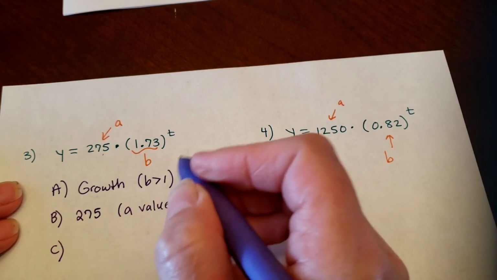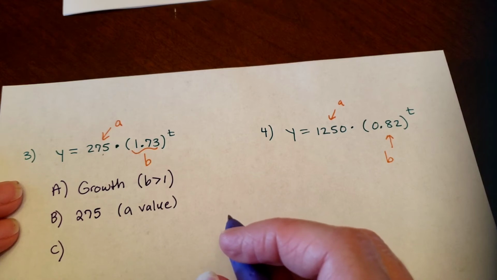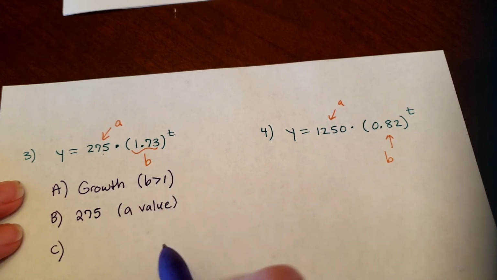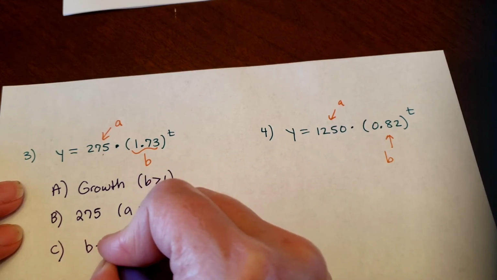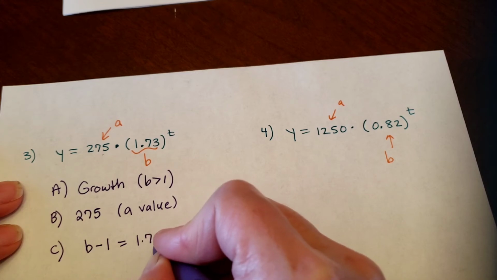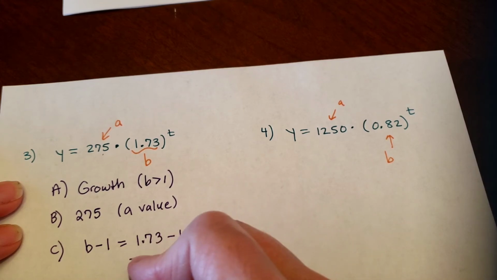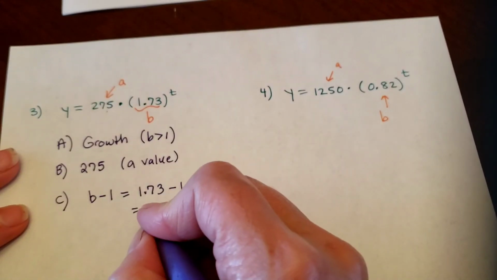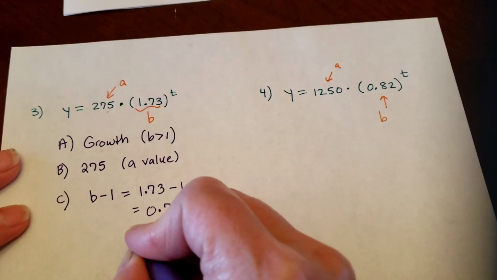Part C is to find the growth rate or decay rate, and since we have growth, we're going to use the B minus 1 equation. So B is 1.73 minus 1, which gives us 0.73. So this is your growth rate.